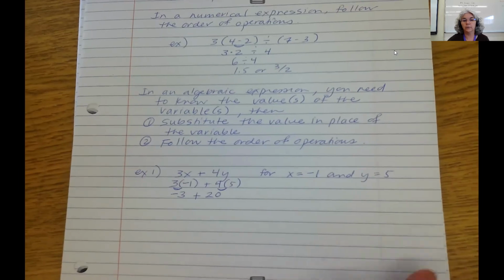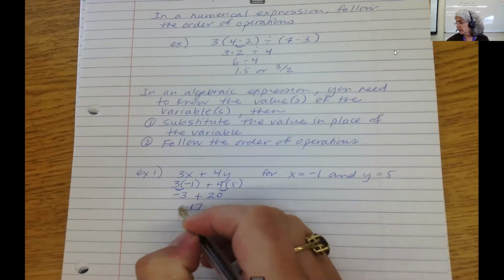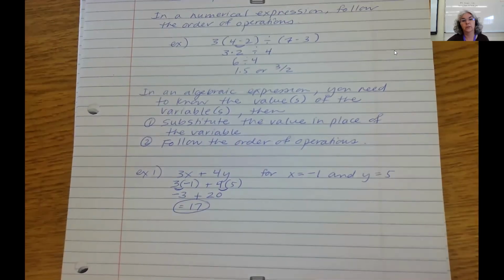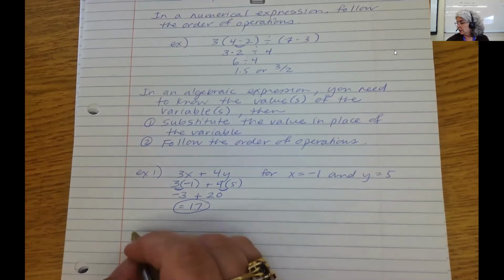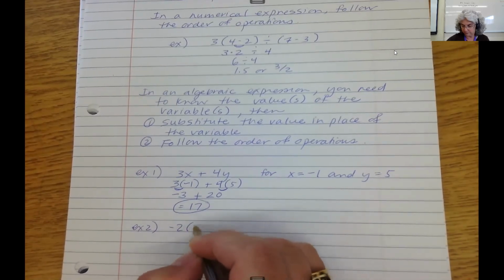All right, so then what is -3 plus 20? Okay, you should get 17. That's what that one equals. Okay, so let's try another example. This one's harder.